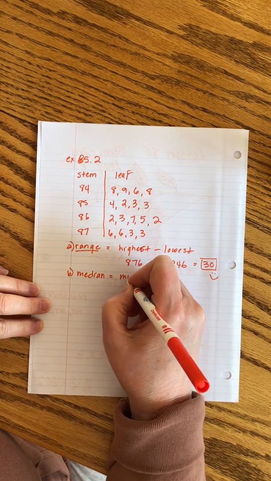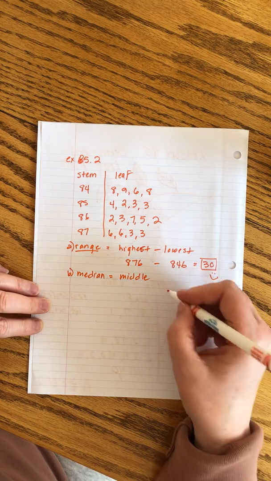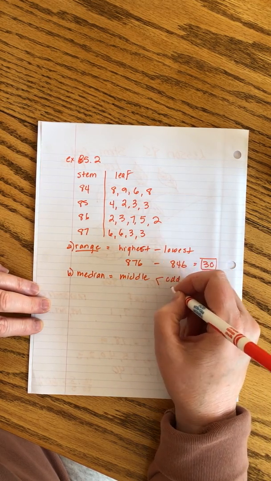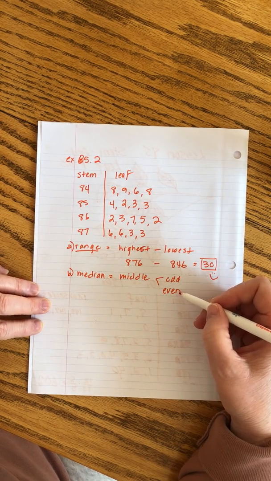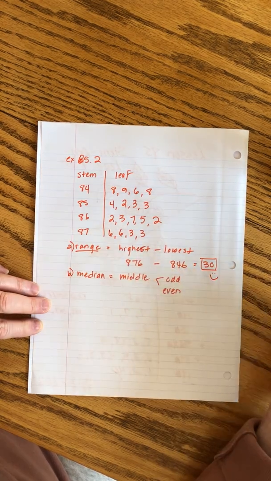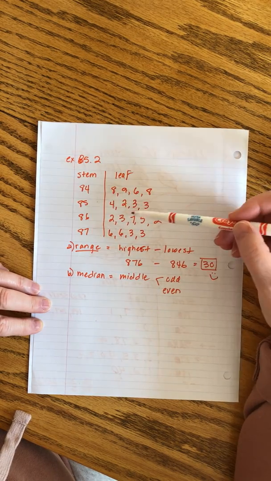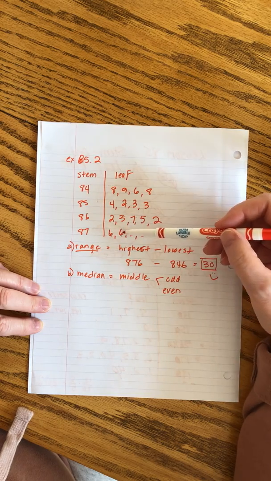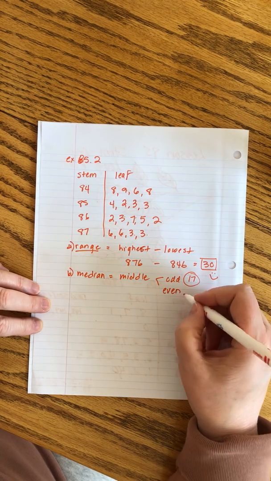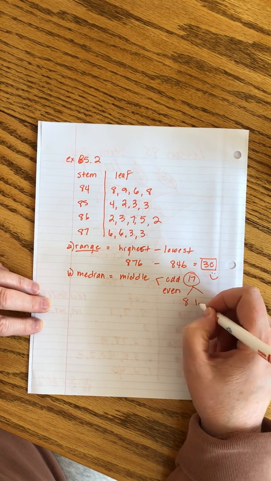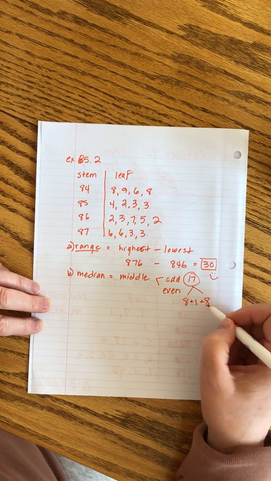The median is the one in the middle, and we have different procedures depending on whether there's an odd or an even number of data points, right? If it's odd, we take the one in the middle. If it's even, we take the average of the two in the middle. So we have to figure out what's in the middle. Okay, we have to find out how many there are. 1, 2, 3, 4, 5, 6, 7, 8, 9, 10, 11, 12, 13, 14, 15, 16, 17. Okay, so there's 17. So let's see, 8 plus 8 is 16. So there will be 8 lower, then 1 in the middle, and then 8 higher.